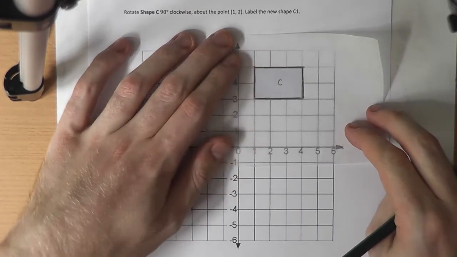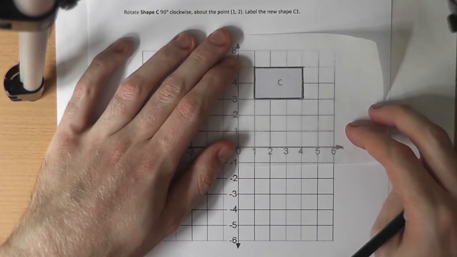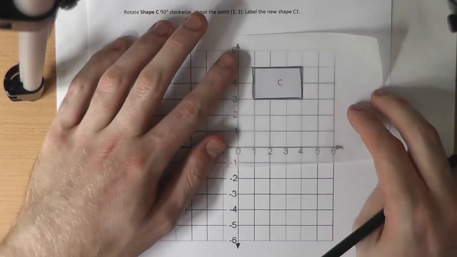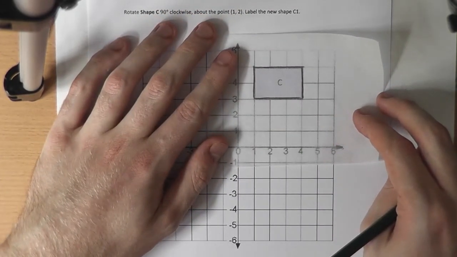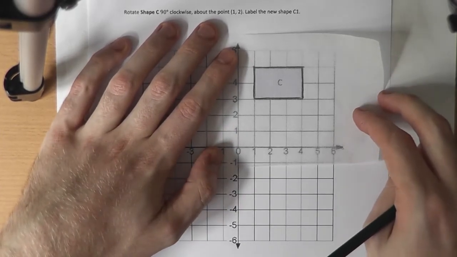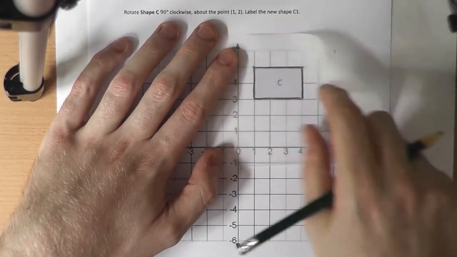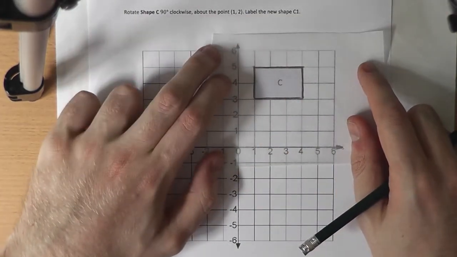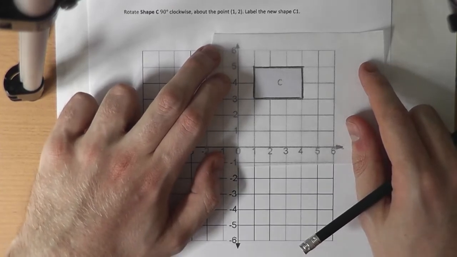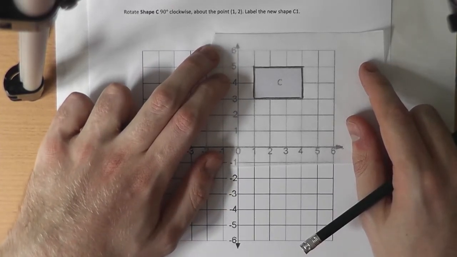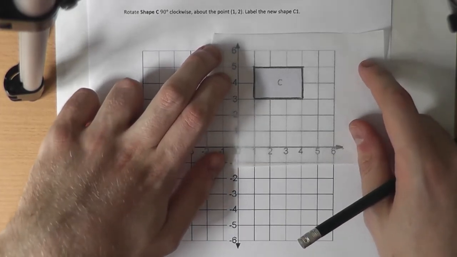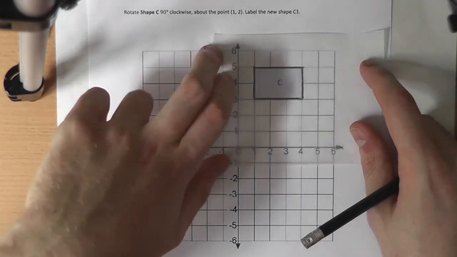Now we know that this shape will move a quarter turn and it will move in a clockwise direction. So it will move in this kind of direction. Problem is, where do we do the rotation from? Where is the pivot for the rotation? And that's what this final piece of information in the question is, about the point 1, 2. That is our pivot. It's what's called the centre of rotation. It is the point at which we make the pivot, so that the whole turn happens around that.